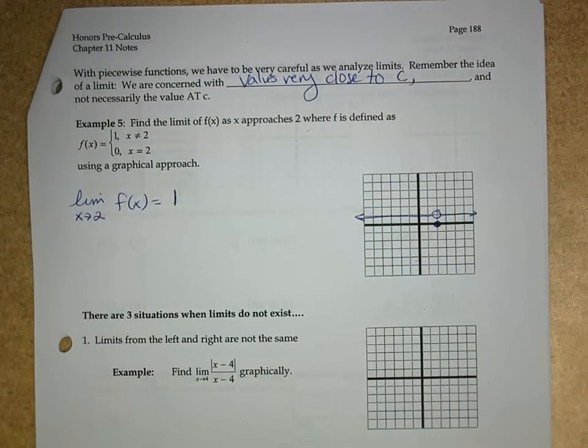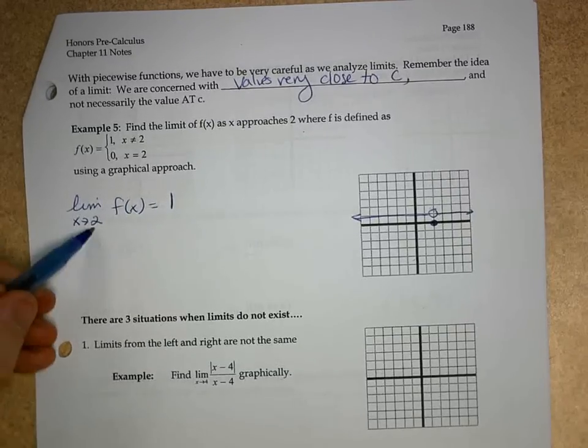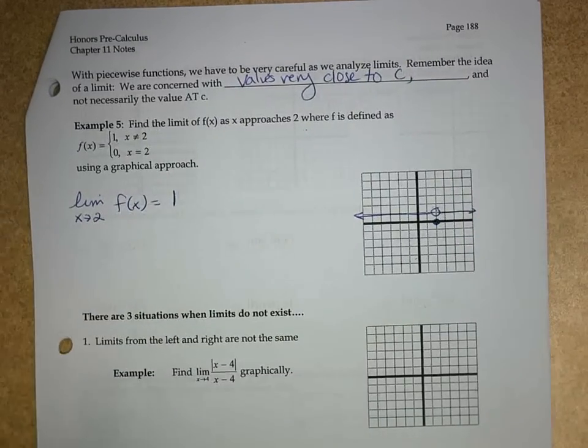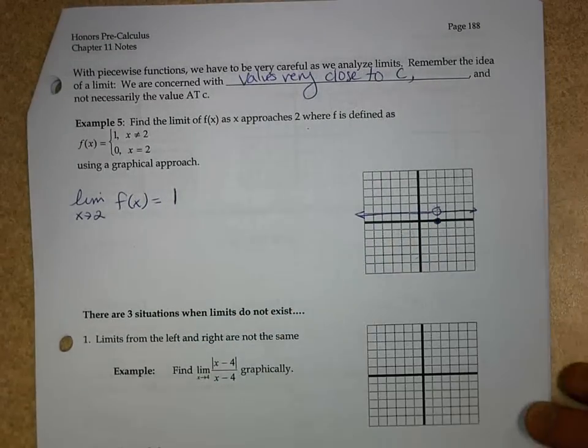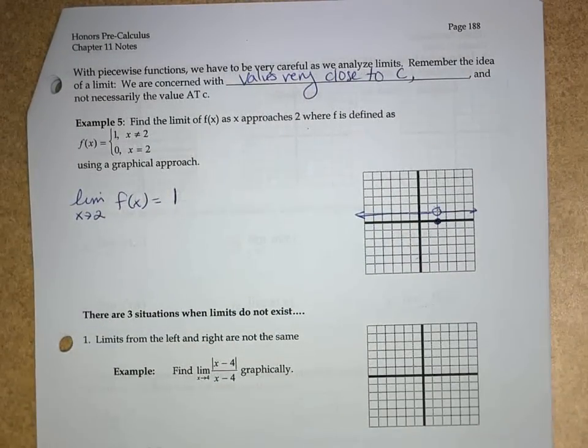As I get very, very close to my x approaches c value, or in this case 2, what is my y value? What is my output? And my output is always 1 unless I am right at 2 there.